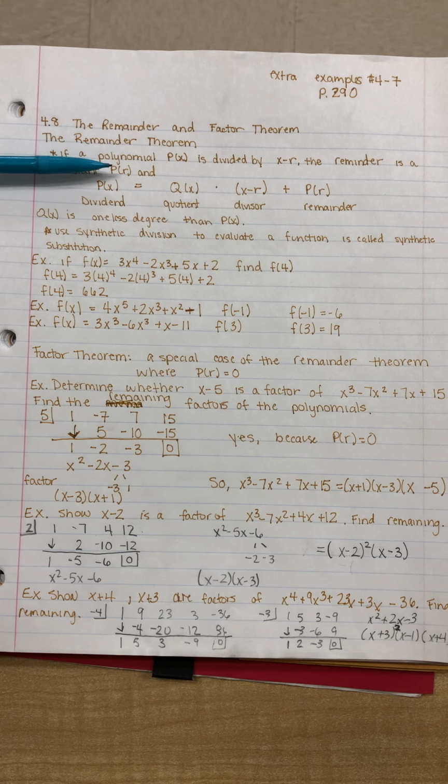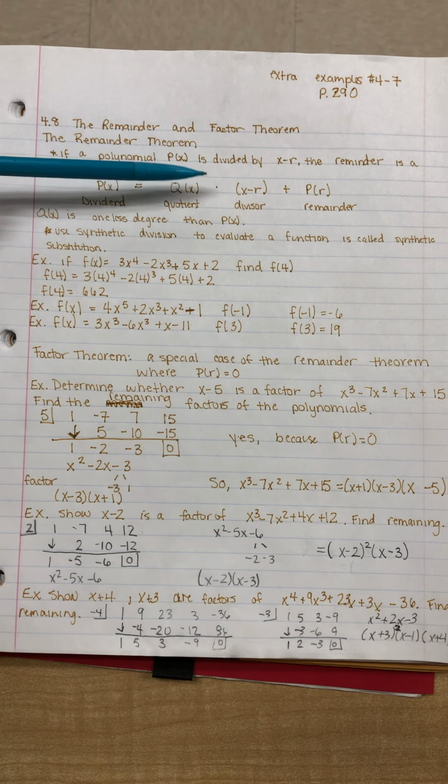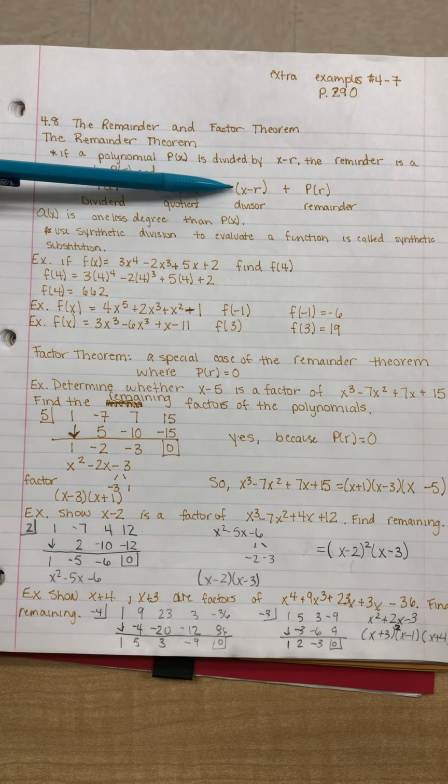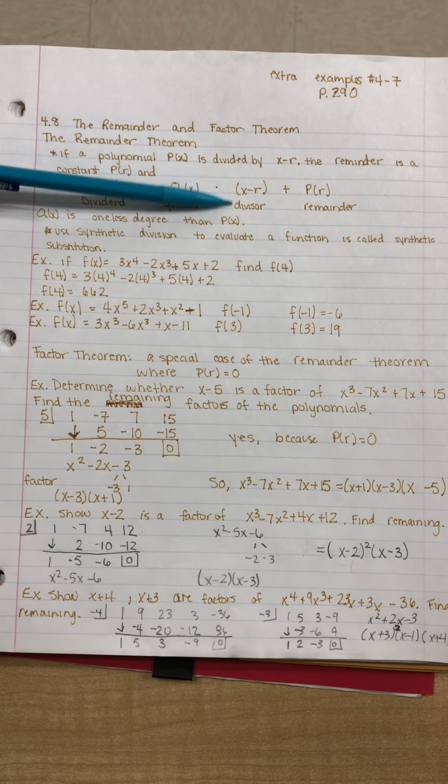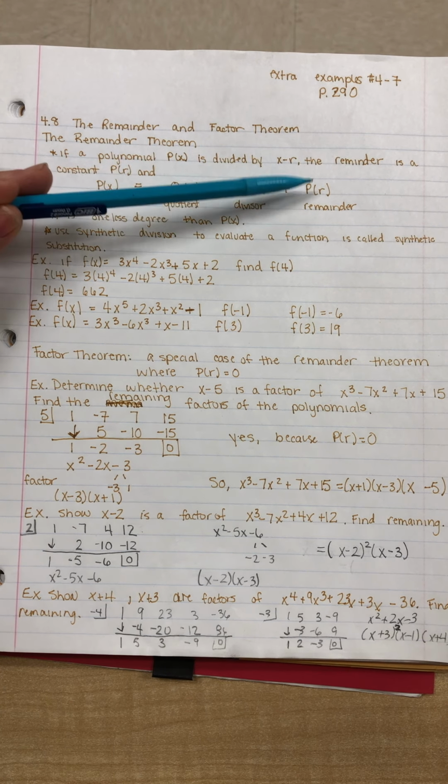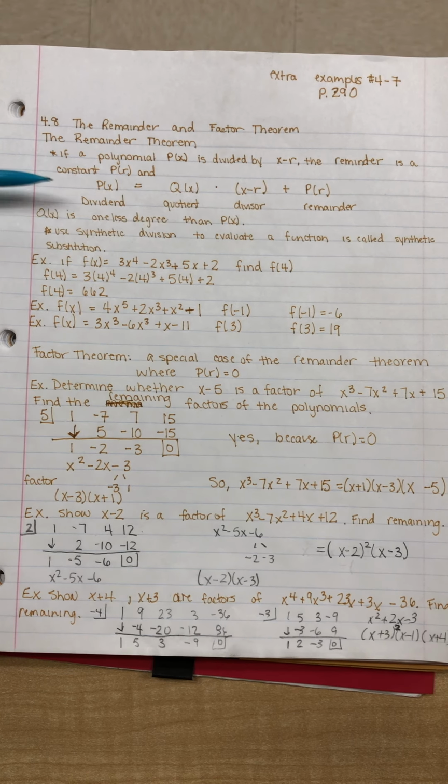And we can make this equation. P of x, again, that's your dividend, the thing we started with, equals q of x, that's your answer, times x minus r in parentheses, that's the thing we divided by, plus your remainder, which is p of r. So that's the equation right there. It's given to you because sometimes you have to write the answer in equation form, which is why we give this to you.